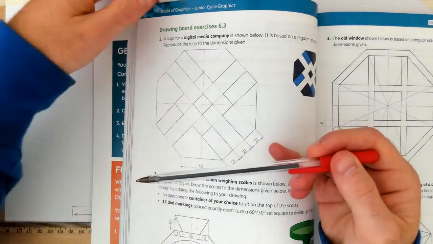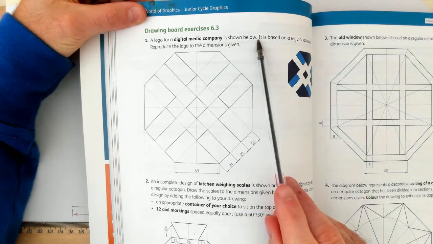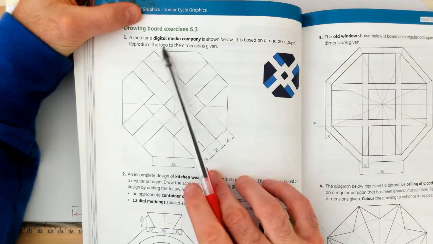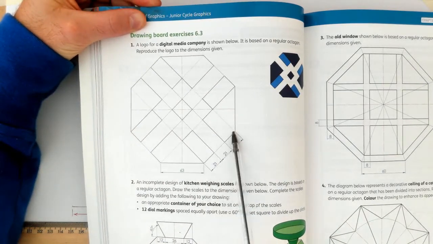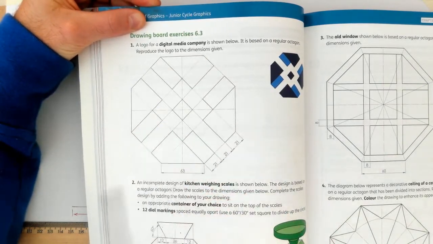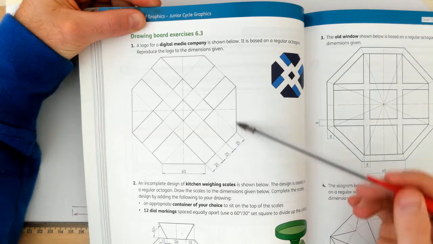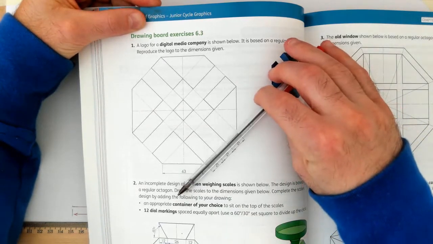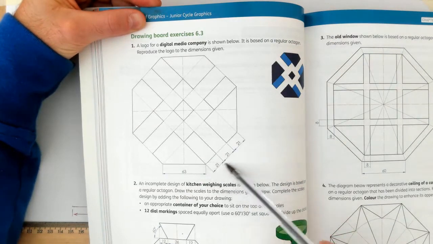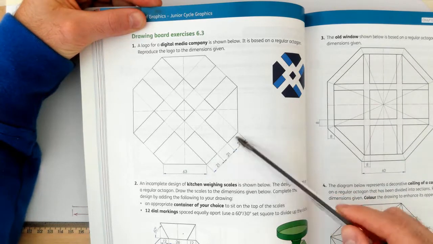Question 1 says, a logo for a digital media company is shown below. It is based on a regular octagon. Reproduce the logo to the given dimensions. Just looking here, we can see our octagon shape, and 8 sides for an octagon. One of the sides is 63 millimeters long, therefore all the sides are 63 millimeters long. For an octagon, we know that our exterior angle, this line going up here, is going to be 45 degrees.